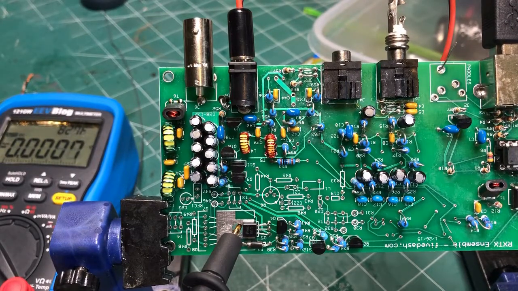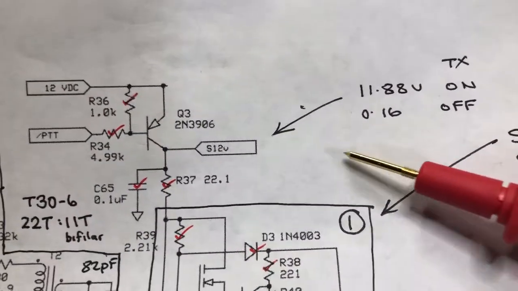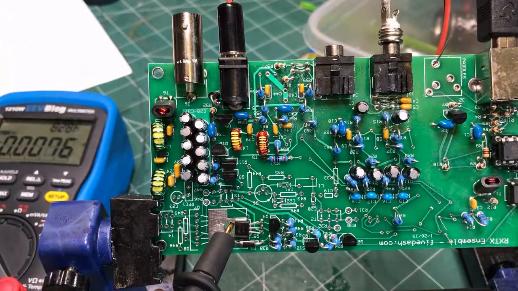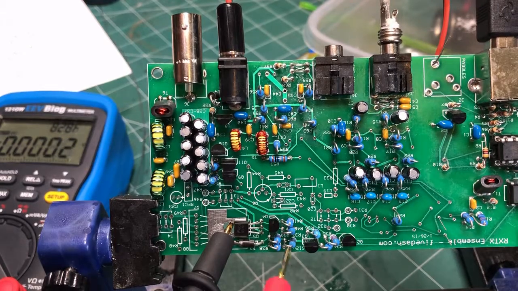So starting with the PTT turned off, first let me probe this point right here. So I'll probe with TX on and TX off. So that point there is right here on the circuit.